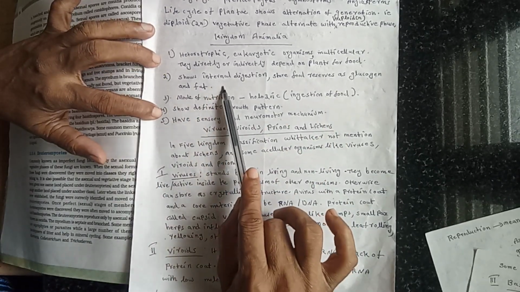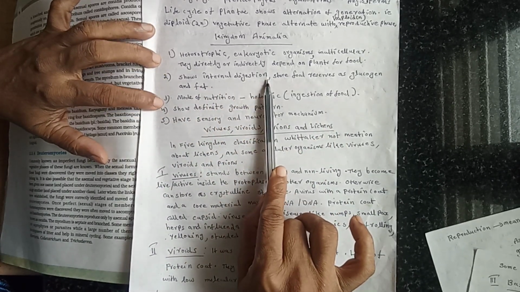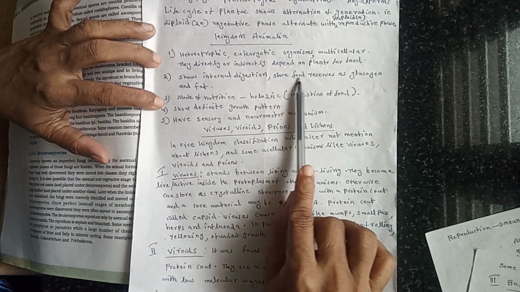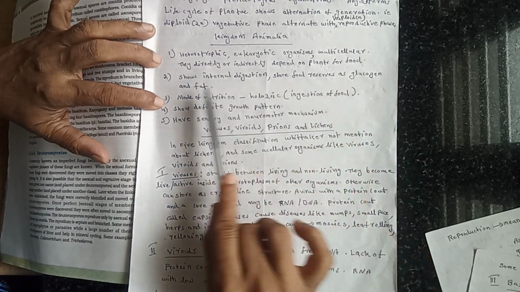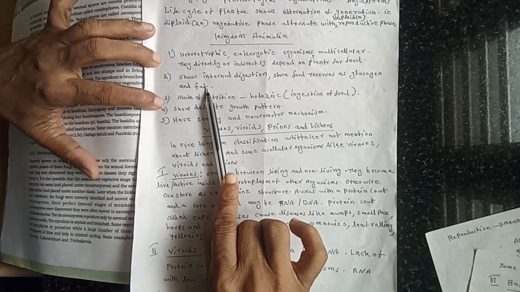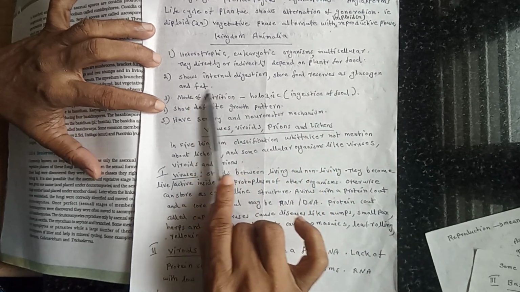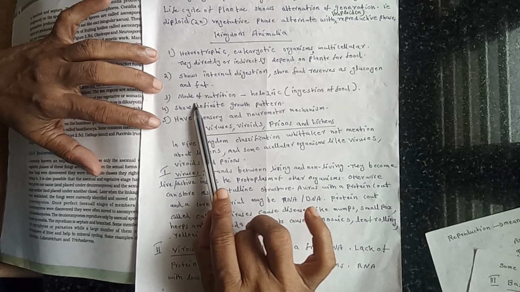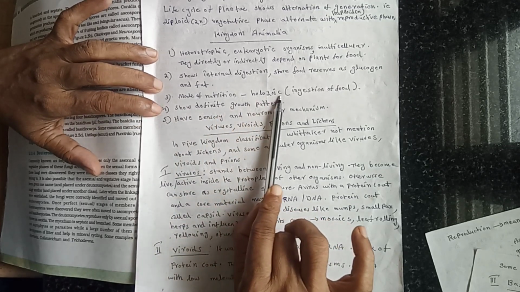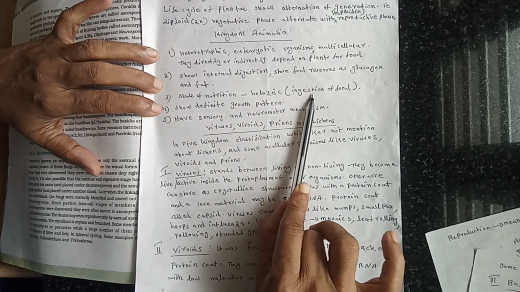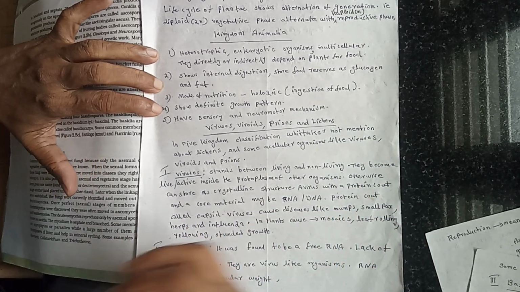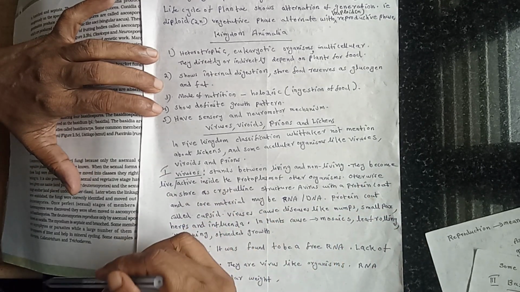They show internal digestion. Digestion takes place inside the body. They store food reserves as glycogen and fat. Glycogen and fat are the reserve food stored in the body. Mode of nutrition is holozoic, that means ingestion of food. Food is taken inside the body and digestion takes place inside the body.